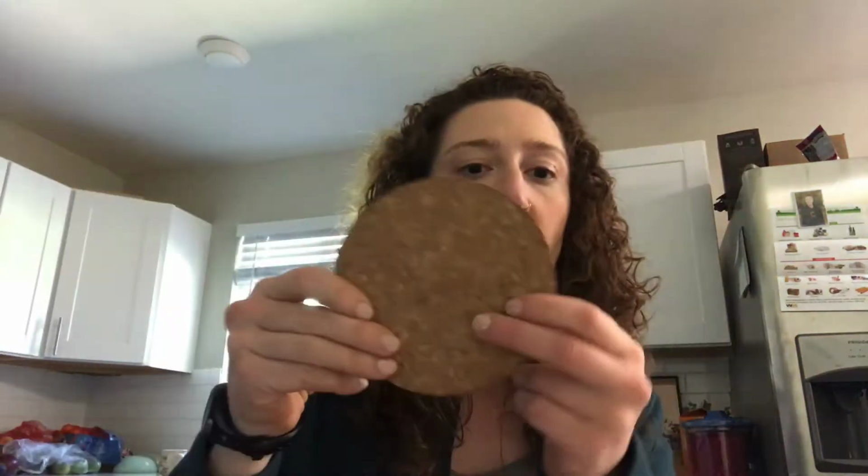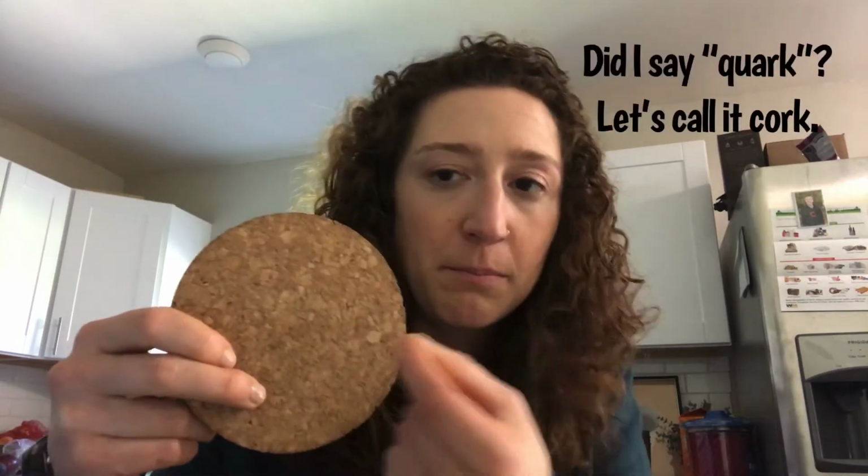Okay. So thermal conductivity is caused by the vibration of molecules. Now, this I already knew, but basically within any sort of material, you have these little molecules of, this is cork, of cork that are just moving back and forth. And the faster that those molecules are moving, the hotter that material will be.